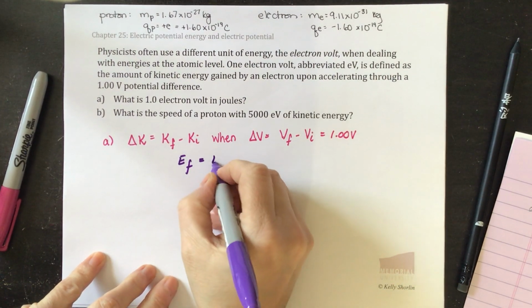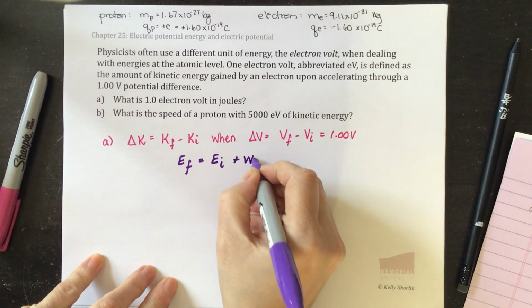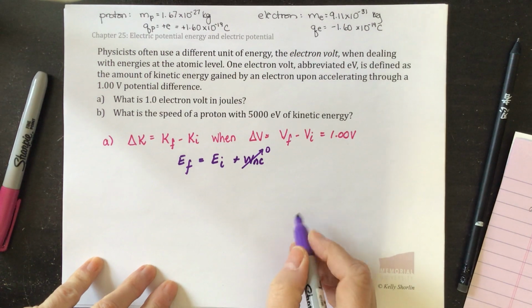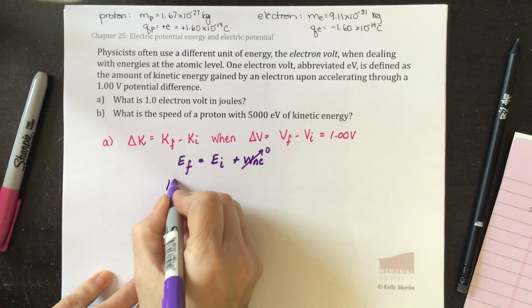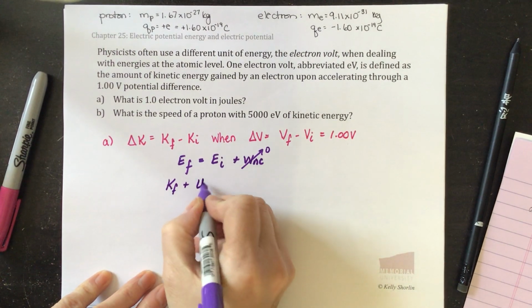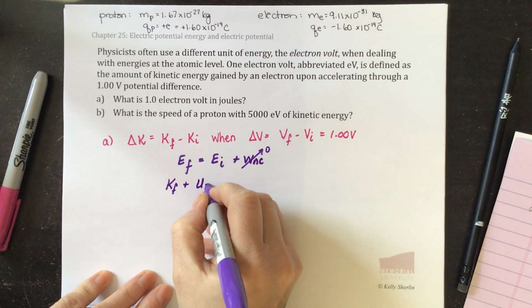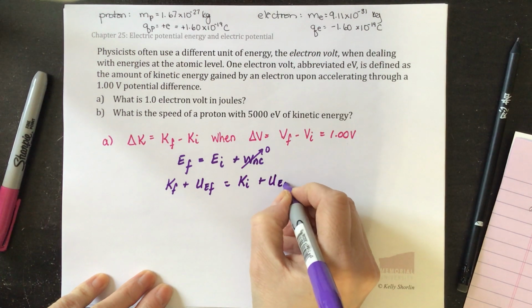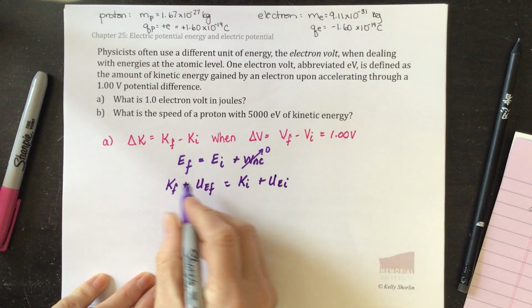Conservation of energy says EF equals EI plus work done by non-conservative forces. There are no non-conservative forces in our definition. Our final energy is final kinetic plus final potential equals initial kinetic plus initial potential. We know that potential is Q times V.